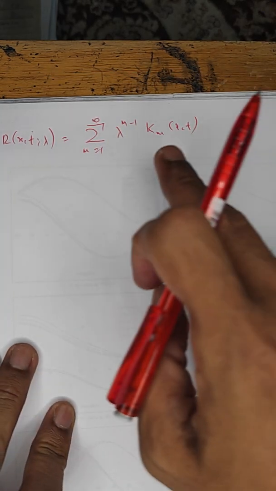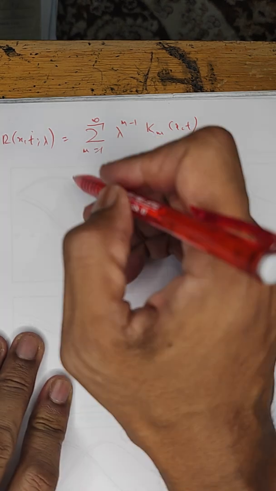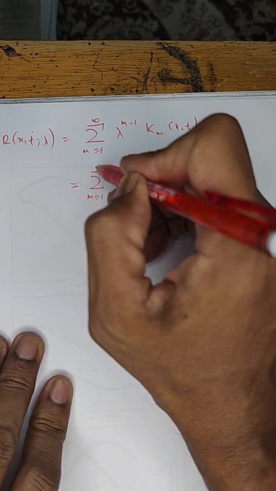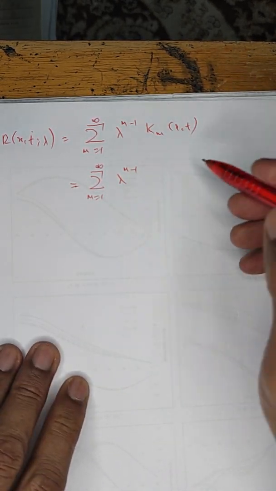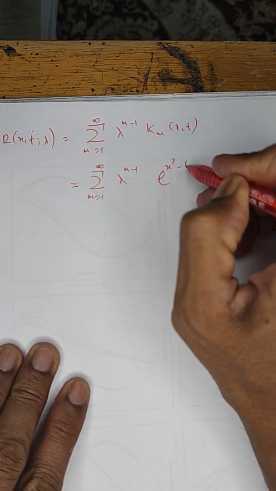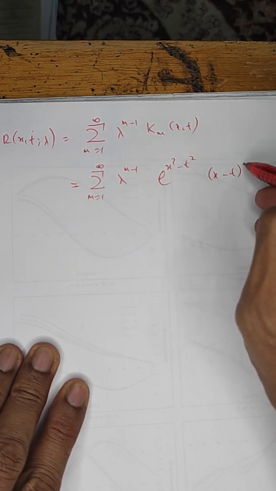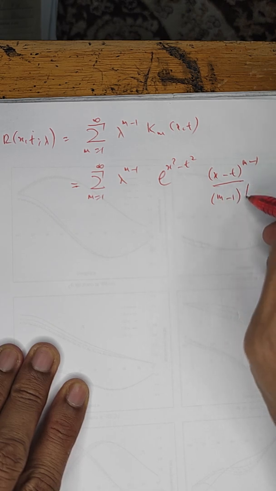So using this Km that we obtained just now, we have the summation from m equal 1 to infinity of lambda^(m-1), our Km is e^(x^2 - t^2), then we have (x - t)^(m-1) over (m-1) factorial.